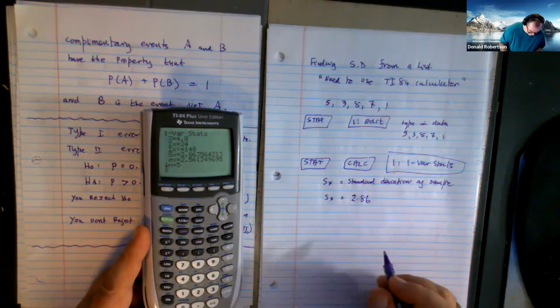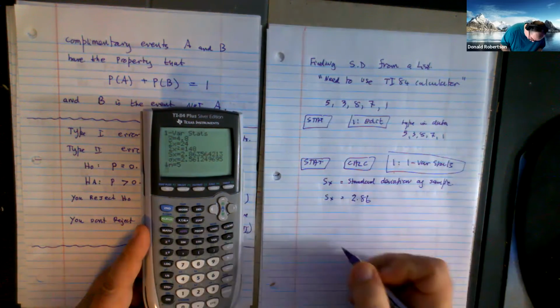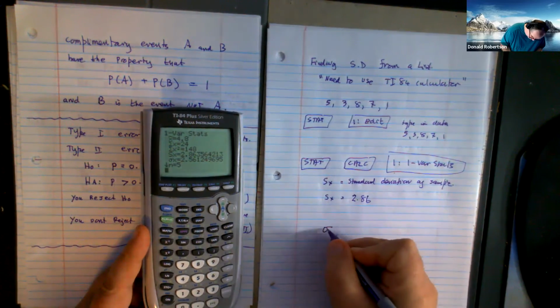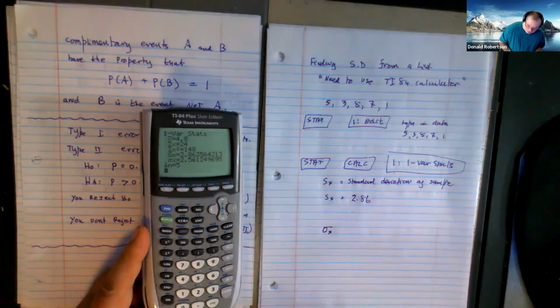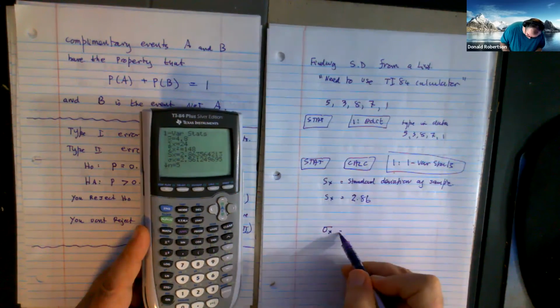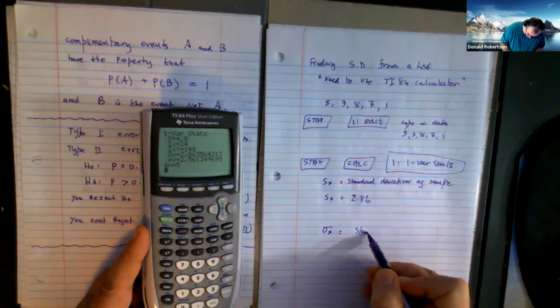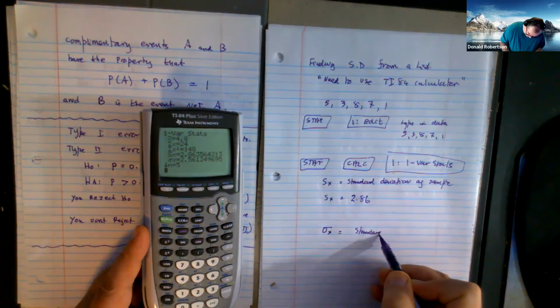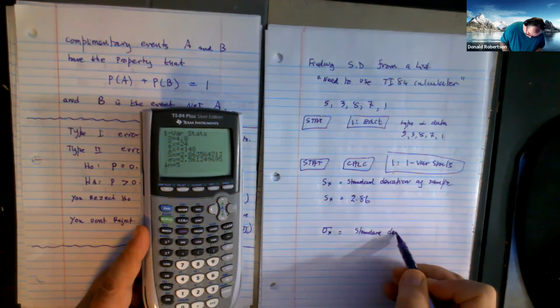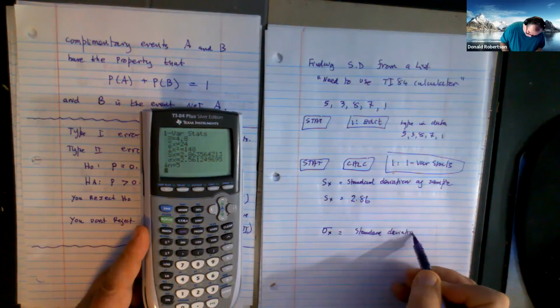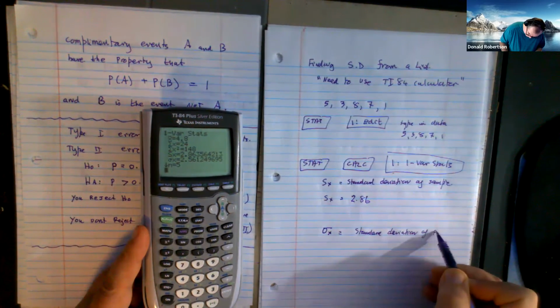Now, the one that's underneath it, which you typically will never use unless it's a very special case, is also a standard deviation, but not one that you would typically use. It's the standard deviation of the entire population.